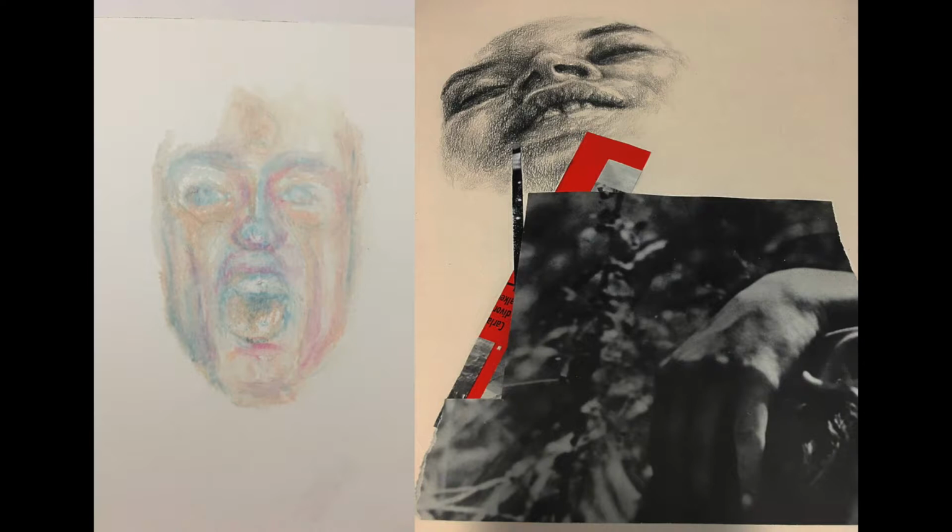I think the point to which my work became more successful was when I stopped attempting to use photography to represent my themes and started using my themes and mediums to make work about photography itself.